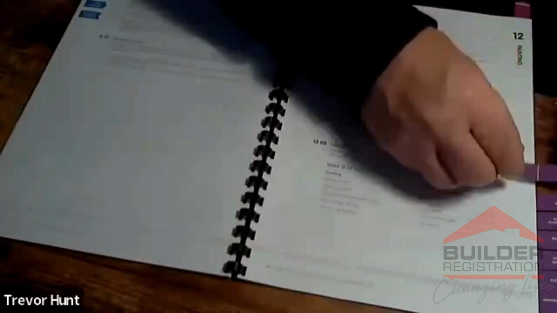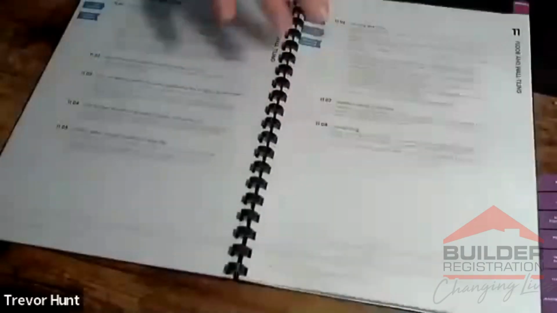Paint is on page 57. After our paint on page 57, we're going to page 55 for tiling. Page 55 is for tiling.